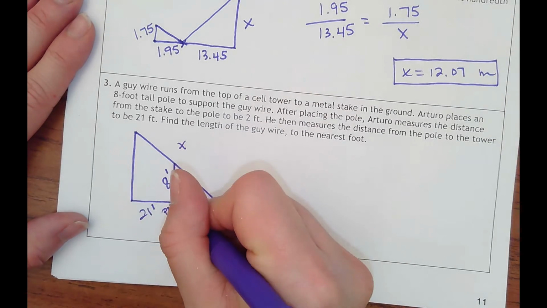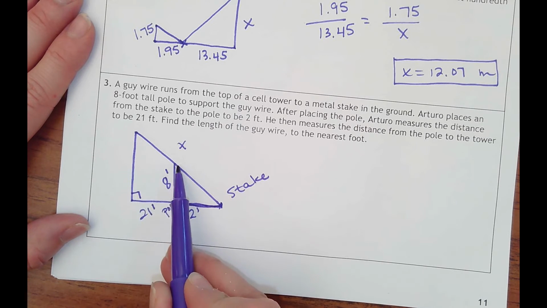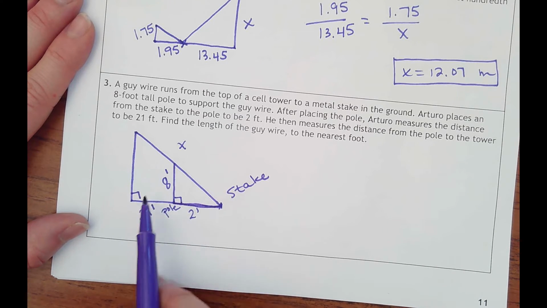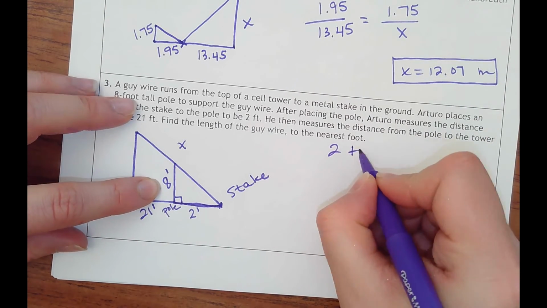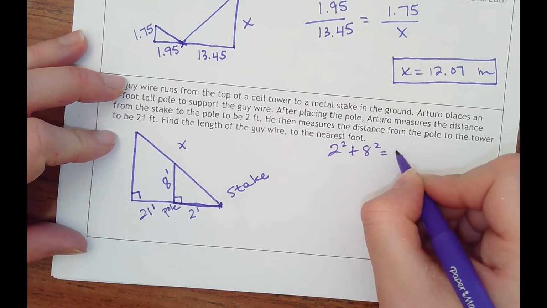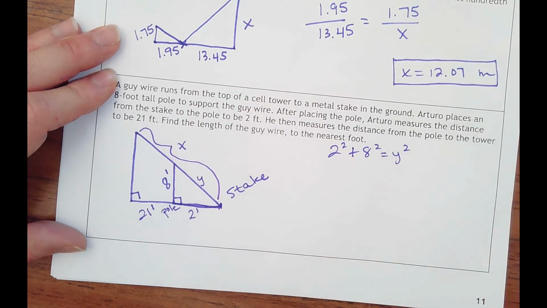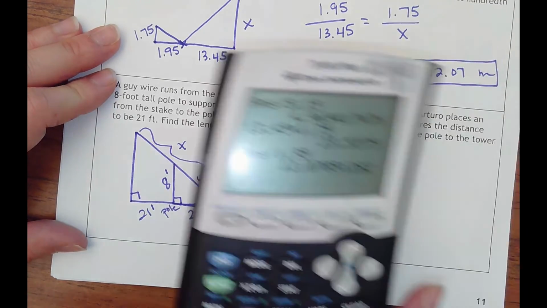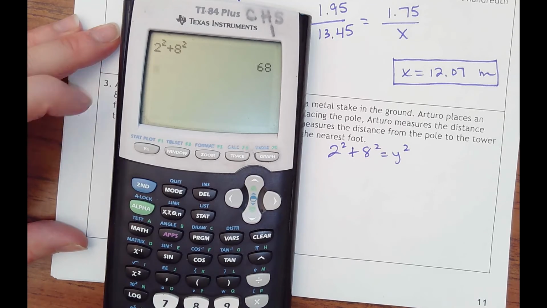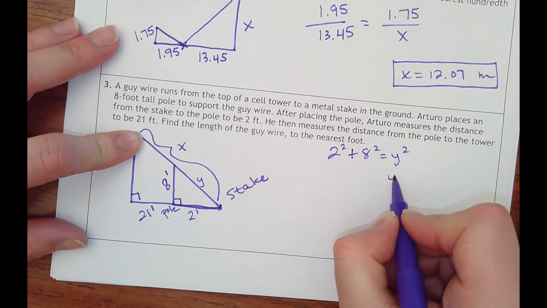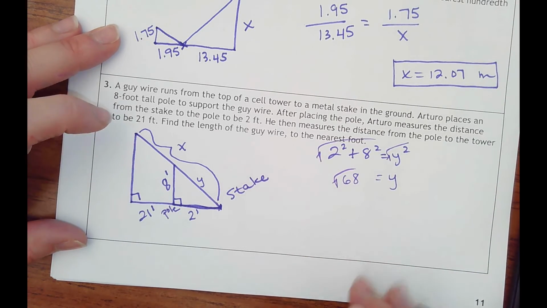Okay, so this is another problem where since these are right angles, I'm going to have to compare a side to a hypotenuse. I'm going to have to do Pythagorean theorem. So my legs would be the 2 and the 8. So 2 squared plus 8 squared equals y squared is what I'll call it. 2 squared is 4 plus 8 squared is 64, so that'd be 68. I'm square rooting 68 because I have to square root whatever this is. So I'm just going to leave it like that for now.